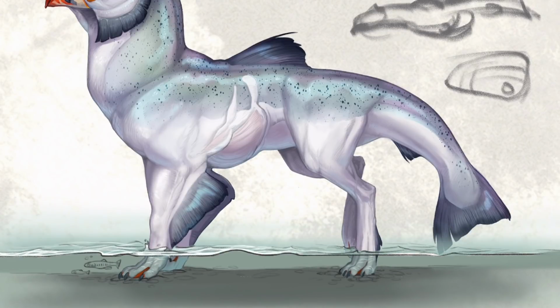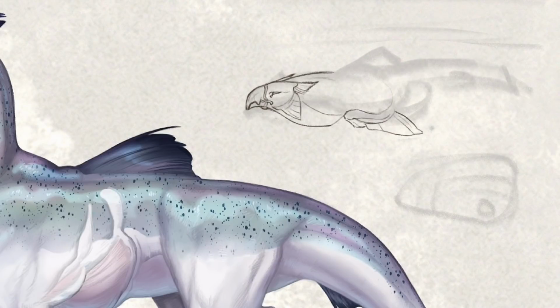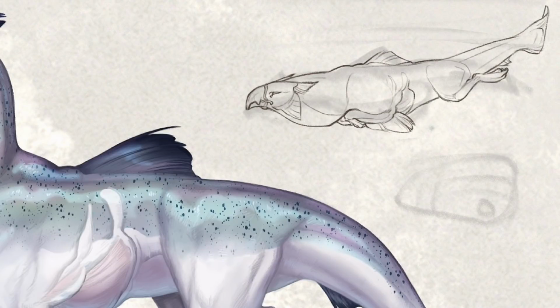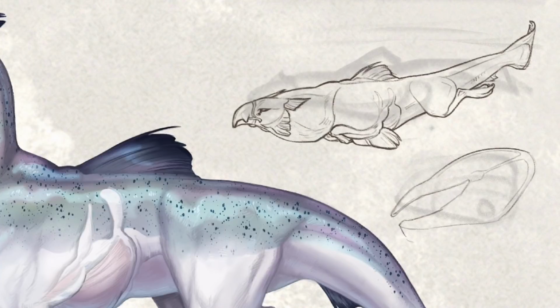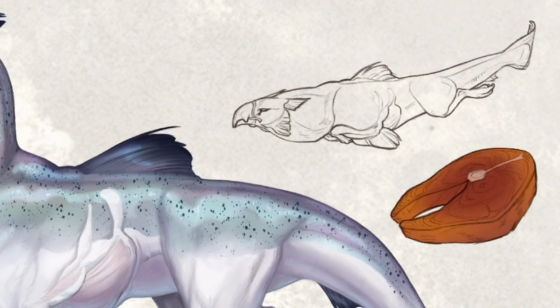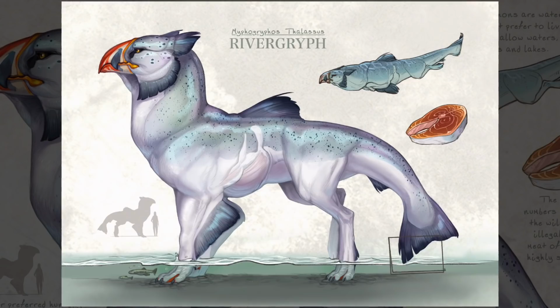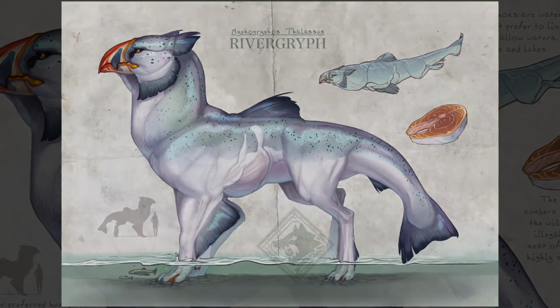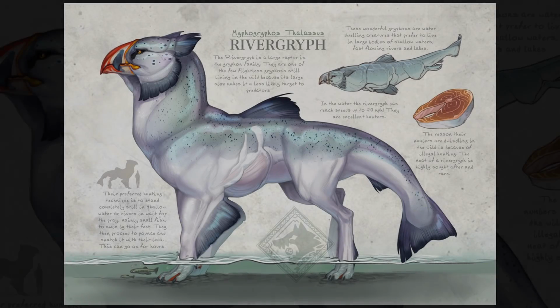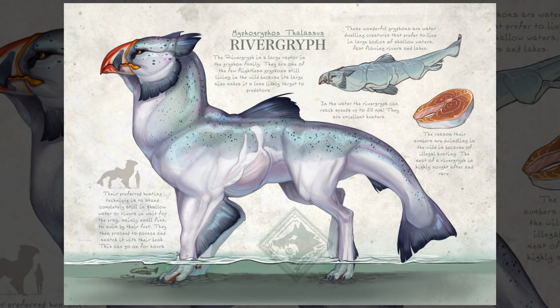And also for these postcards I draw extra little things just to explain what this creature is all about. So you have him swimming, and you have a chunk of meat, and you have a stamp, and that's about it. I hope you guys enjoyed this creature. His name is a Rivergryph, or I can't pronounce the Latin word that we put into this.